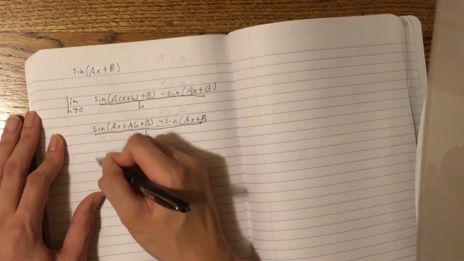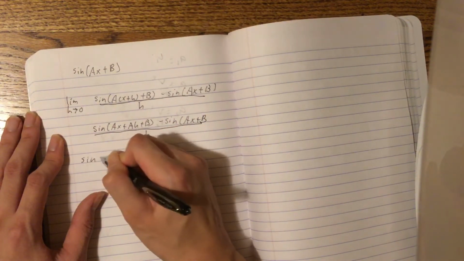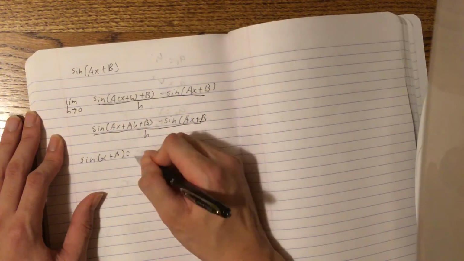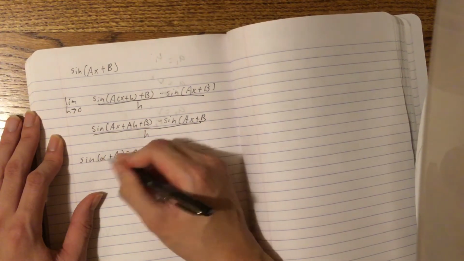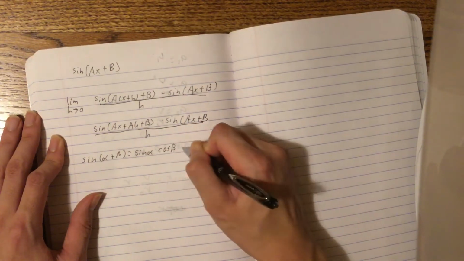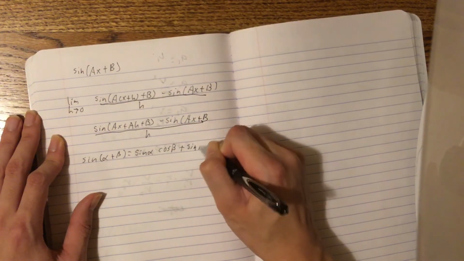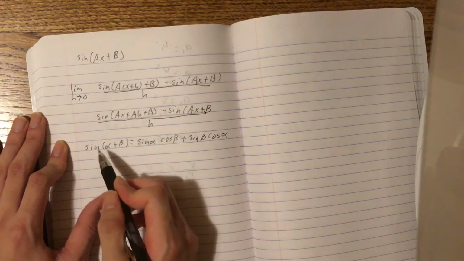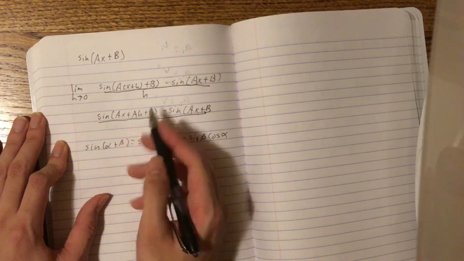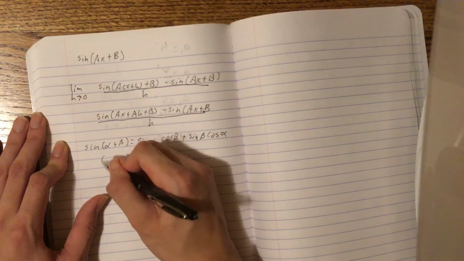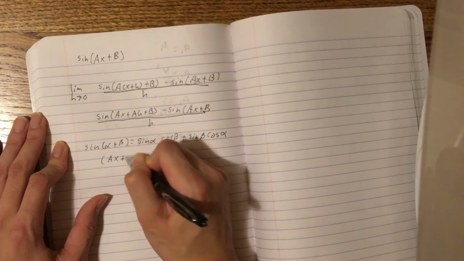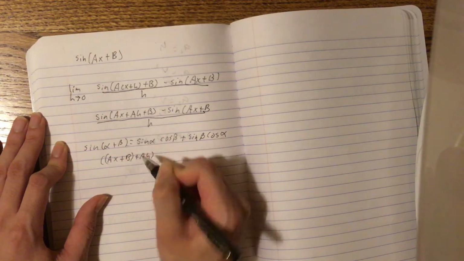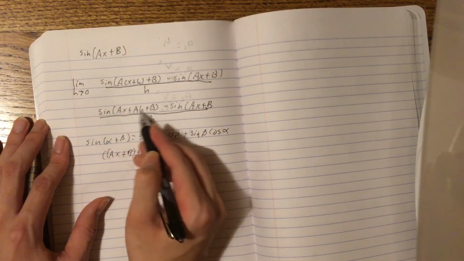Next, I want to use the sum angle identity. If you watch one of my previous videos, I proved the formula for sine of alpha plus beta.